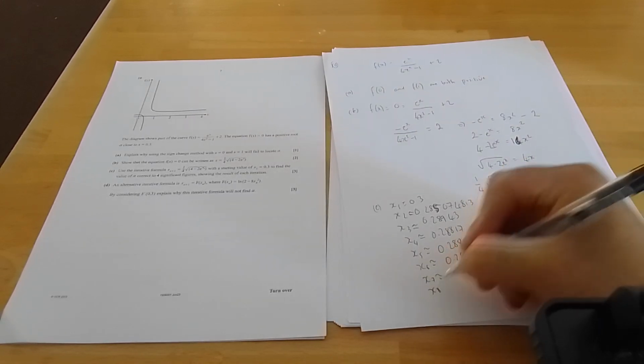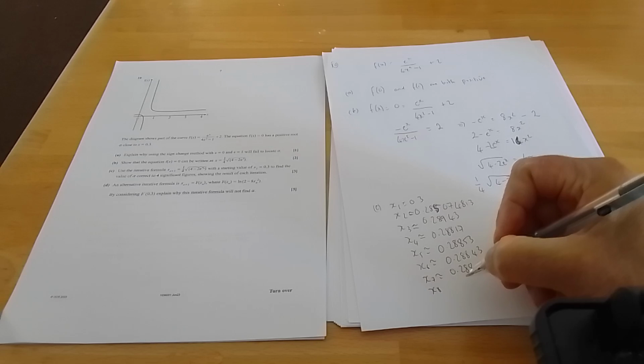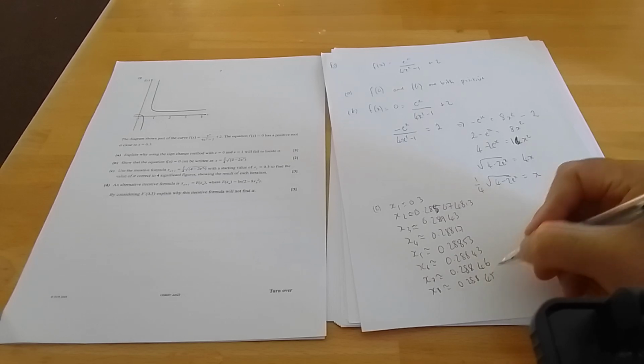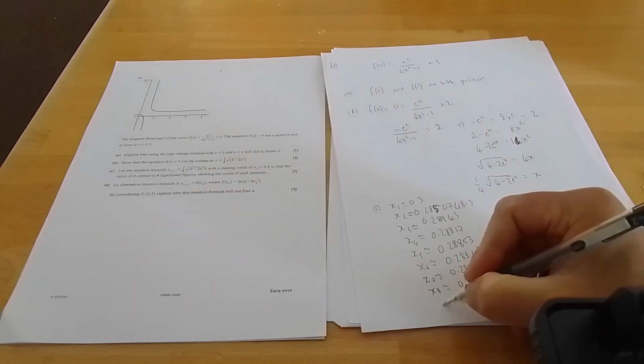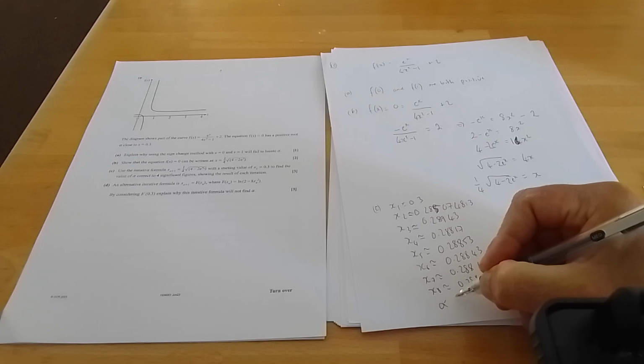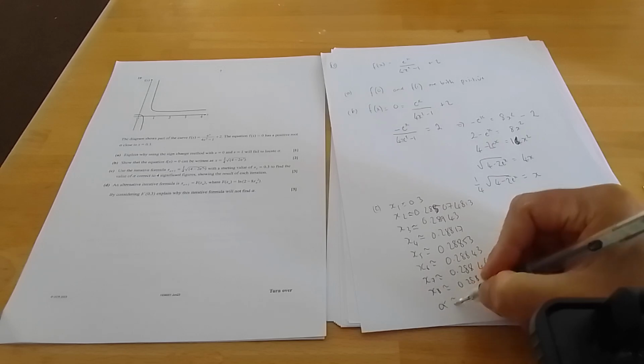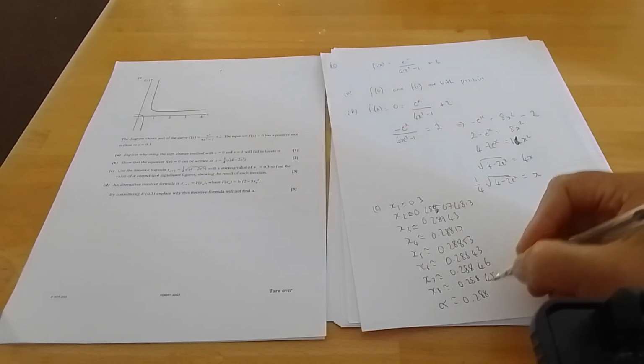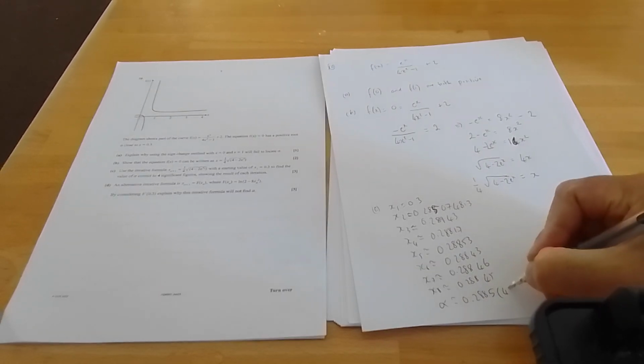And the next one, which would round to 0.2885, just to confirm that x8 is 0.28845 something, which also converges. So alpha to 4 significant figures is 0.288.